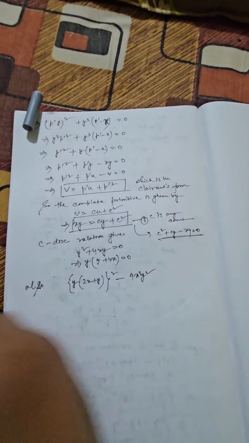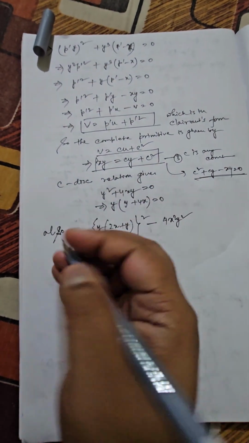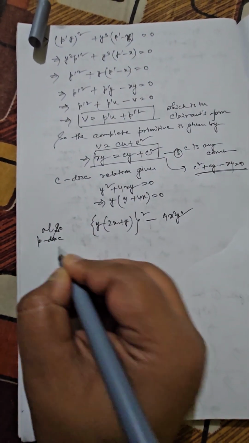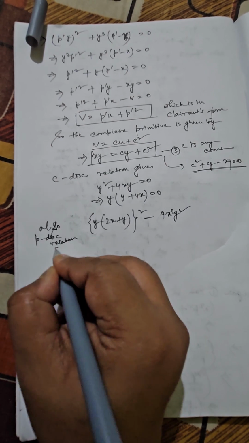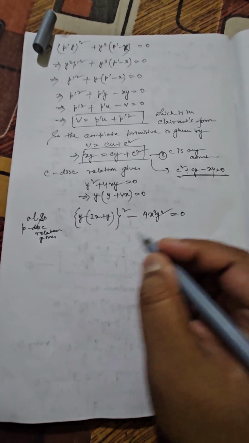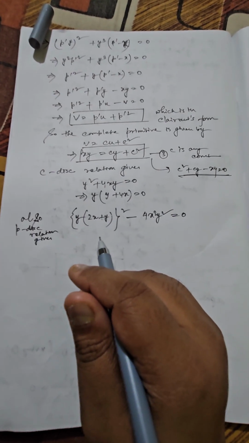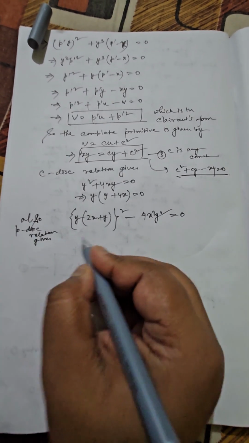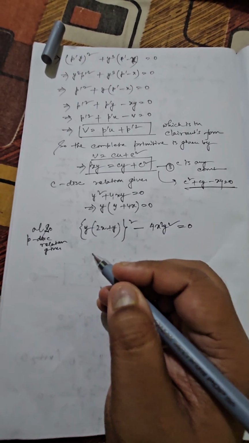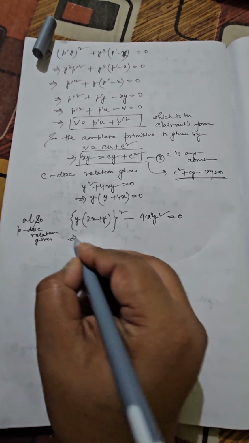So this is the p discriminant relation. So I can write in this fashion. Here p discriminant relation gives this equation. So simplifying this expression, you will get again certain structure.